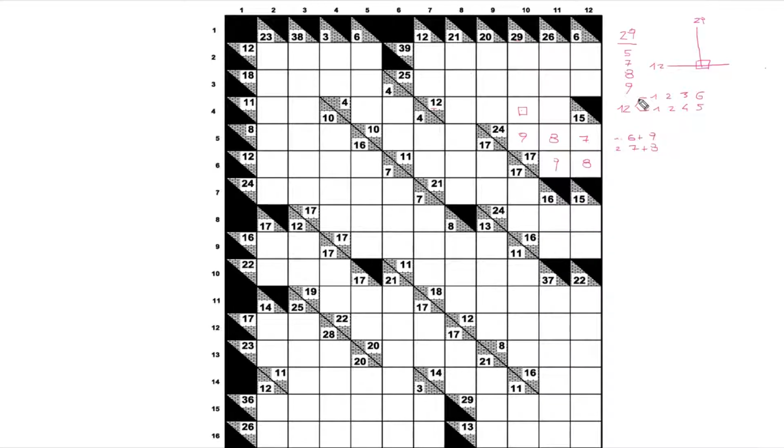And there is only one number which will be in both numbers, 12 and 29, and this number will be number 5. Here is the number 5 for 29, and here will be number 5 in combination 2 of number 12, and here will be number 5 in this cell.